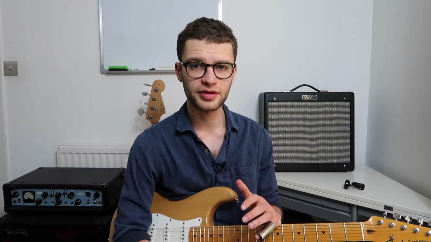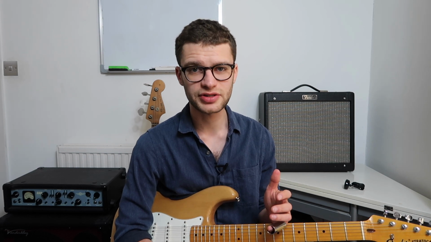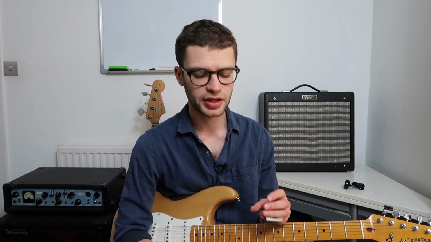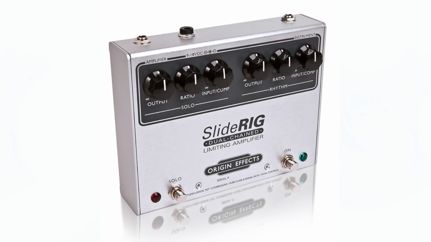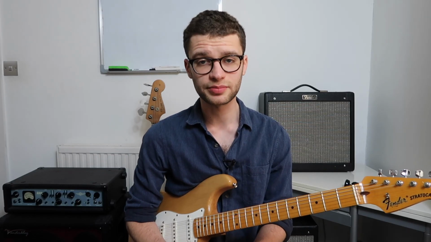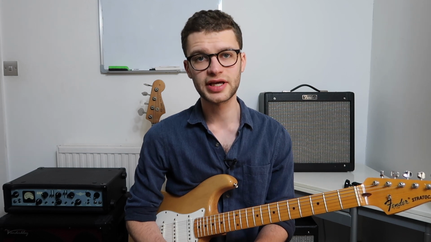Compression is a really useful tool when thinking about your slide tone, and it's really, really easy to implement. It's only going to take 5 minutes to learn about it. You can get compressor pedals like this one, the slide rig, although any compressor pedal will do. Or you can use software compression when you're recording, which is what we're going to take a look at now.